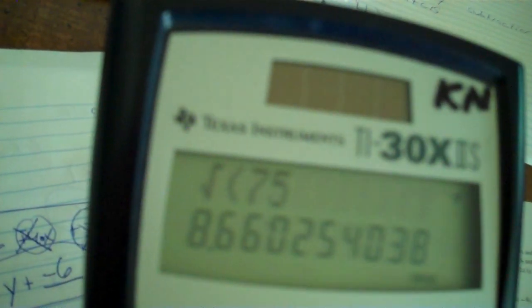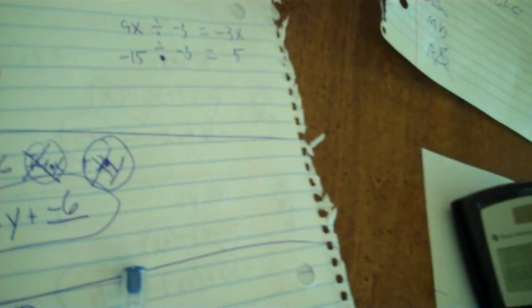Okay, square roots. We have the square root of 25. We just got to figure out what that equals. What times itself is 25? I think it's 5, so 5 is the answer. We have the square root of the number 75. So I square root 75, 8.66. Round up to 9 on that one, round to the integer.